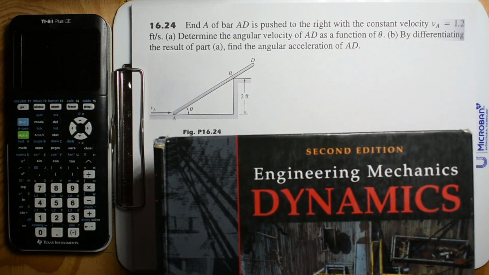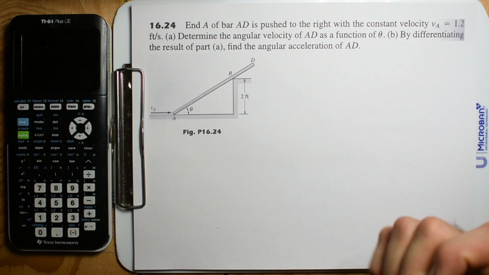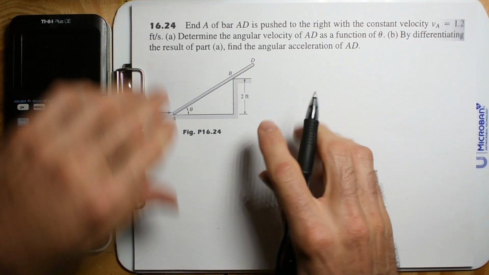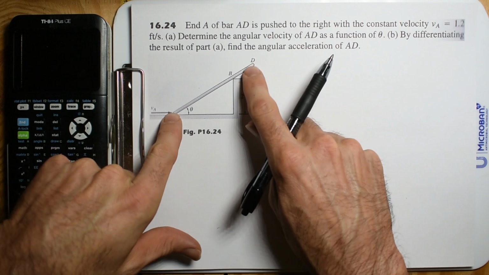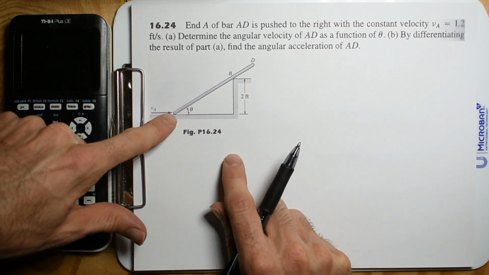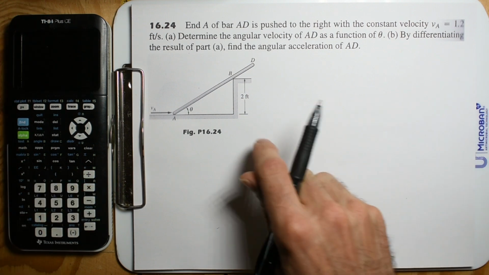Alright, we have dynamics, and what we're going to do is derivatives. I'm going to do hopefully quite a few of these problems using derivatives. What we have here is a ladder or a stick or whatever, but we have this point that's moving at a constant velocity of 1.2 feet per second.